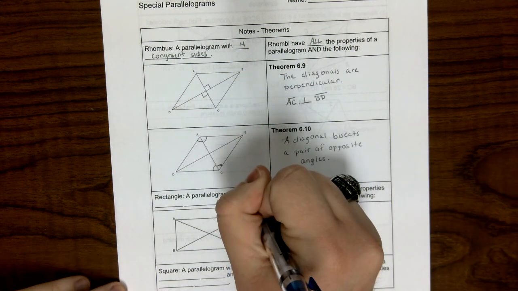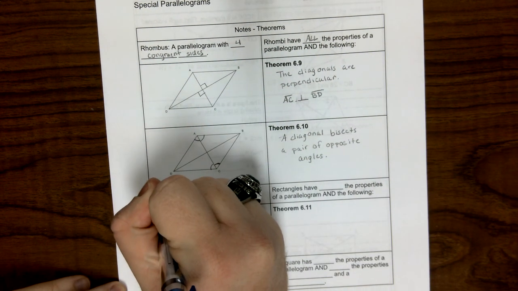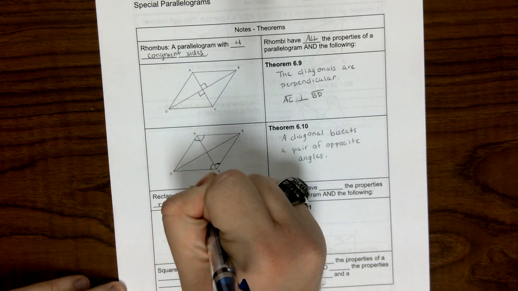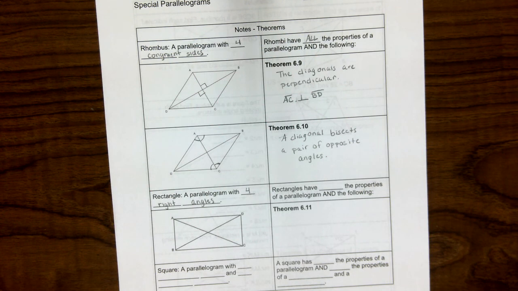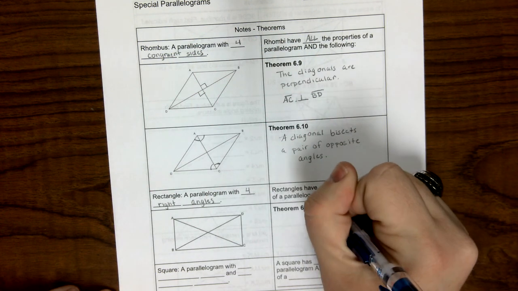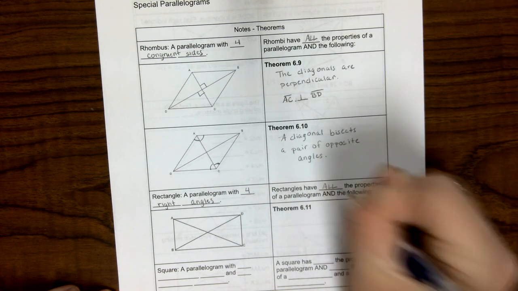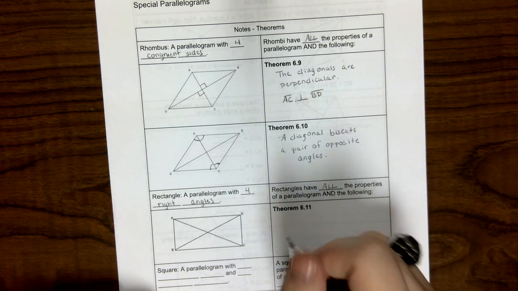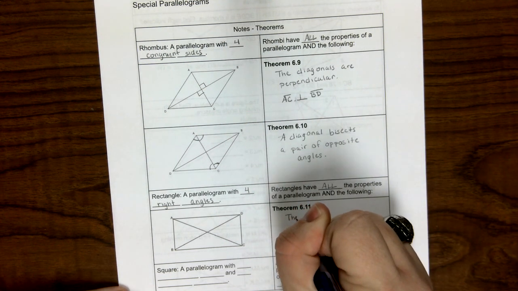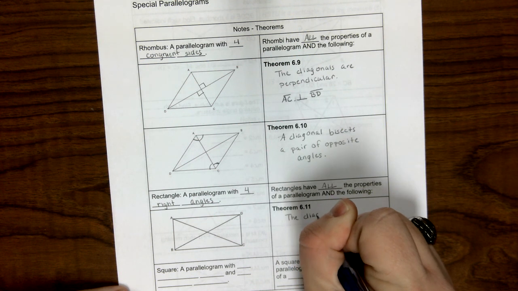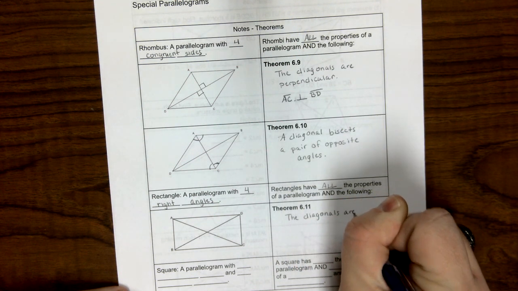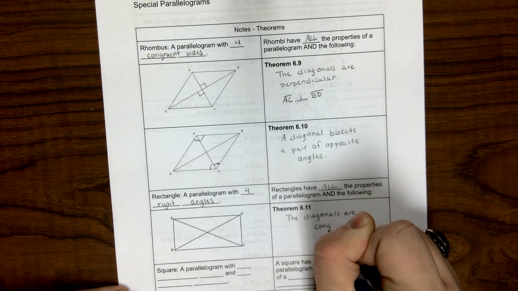Next is a rectangle, which remember has 4 right angles. Then we say rectangles have all the properties of a parallelogram and one extra thing. The diagonals are congruent.